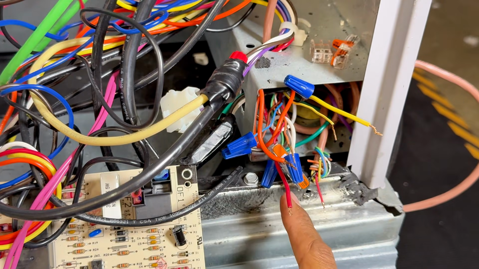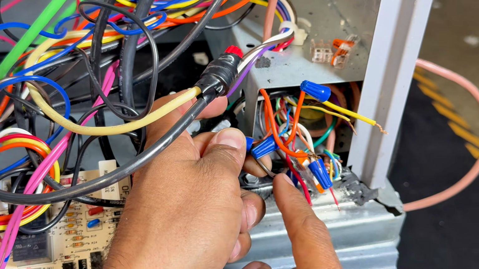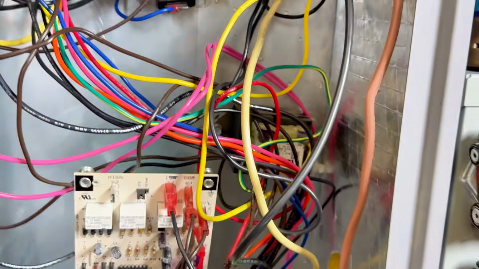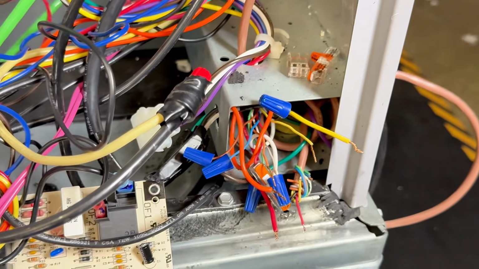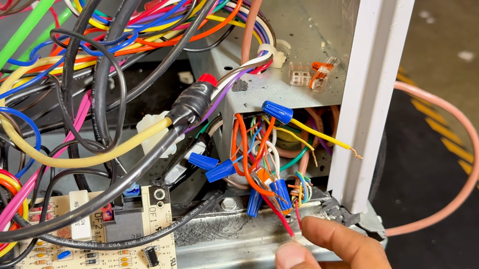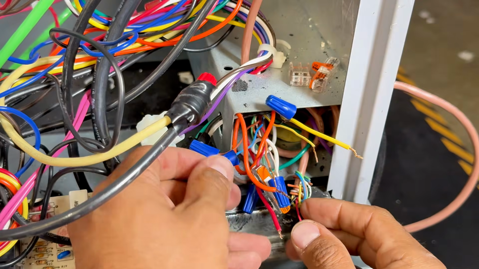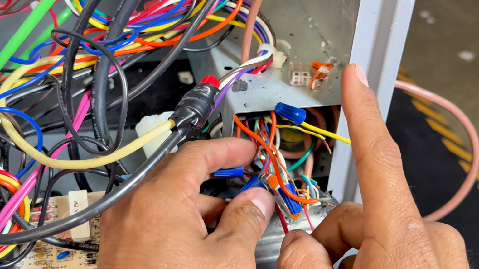And so that red one, the big one, and this brown one, the thicker ones, that essentially is coming from my transformer, 24 volts. Okay, so then we're supplying the thermostat with 24 volts, right?